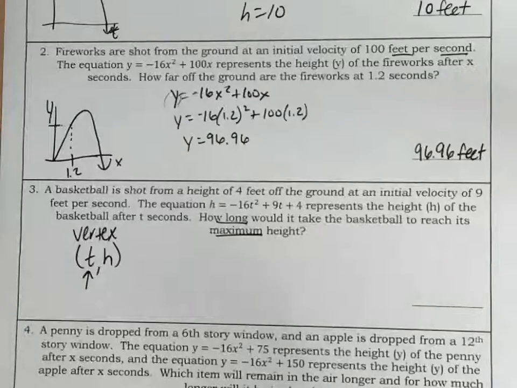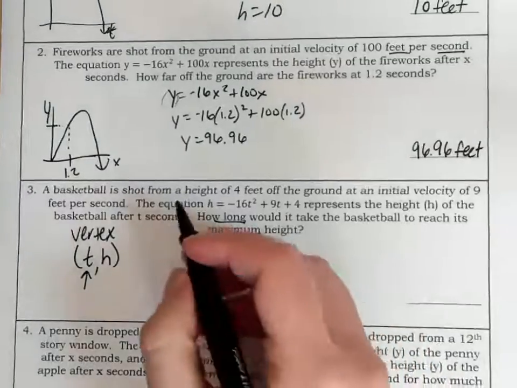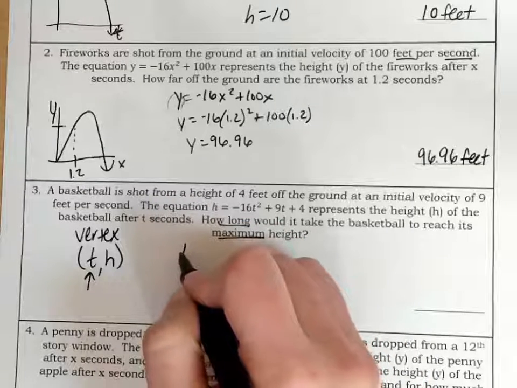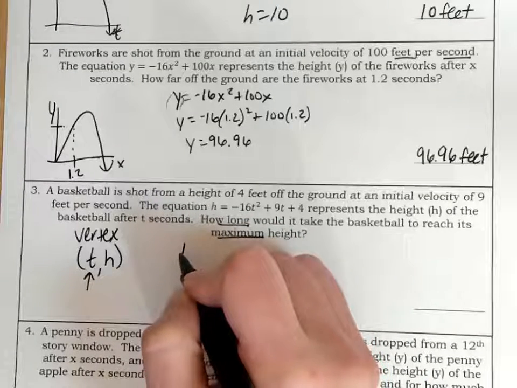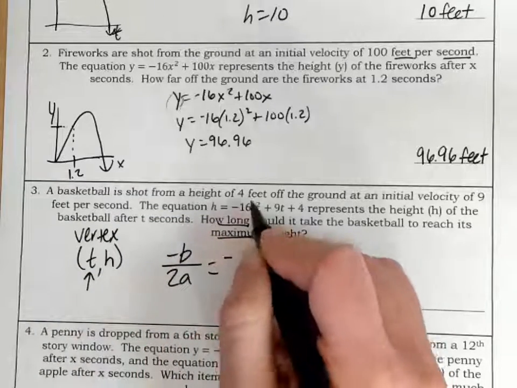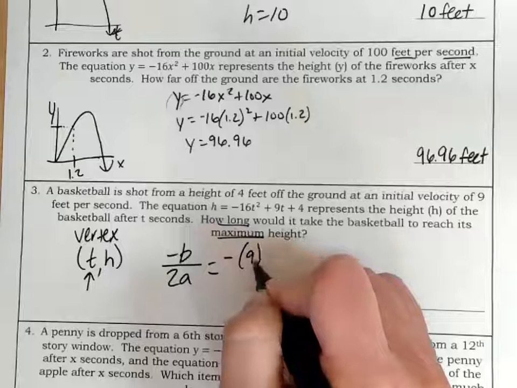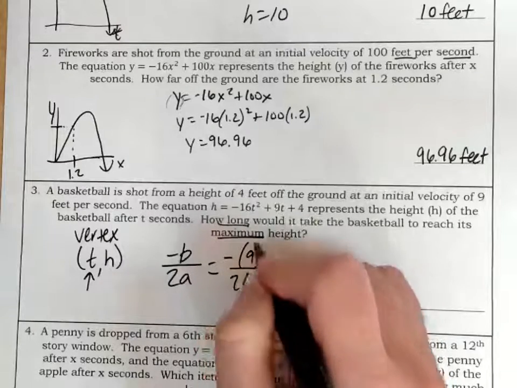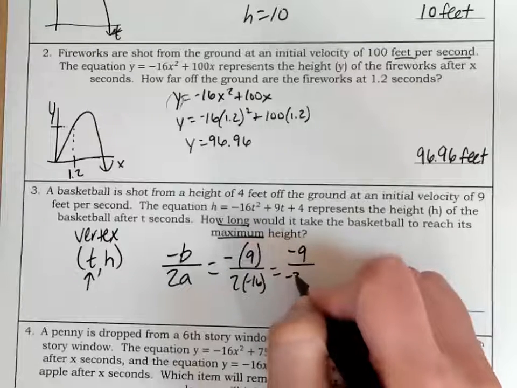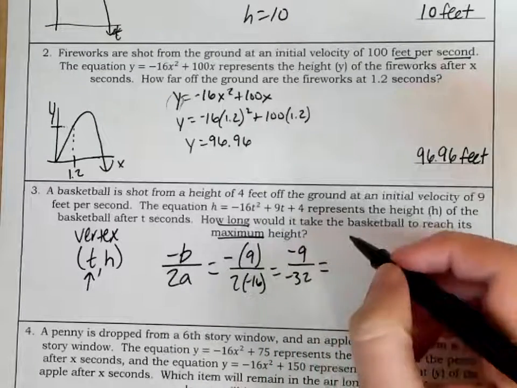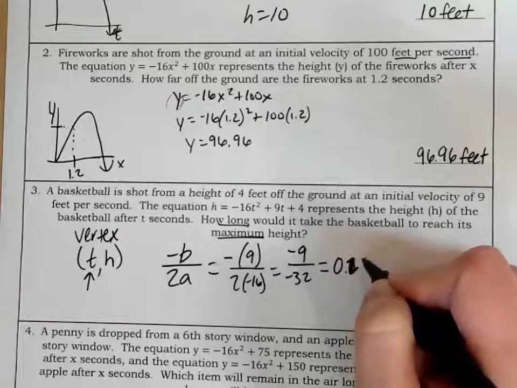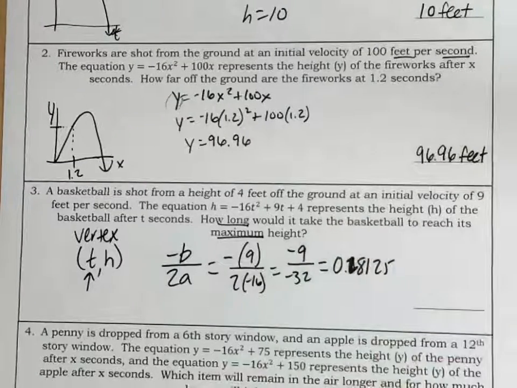So I specifically want to know the time from the vertex, not necessarily the height. So if you remember, we always start out by finding the axis of symmetry when we're looking for the vertex. So I'm going to go ahead and start that process. So it's going to be a negative b value divided by 2a. We have a 9 for our b value here, and a is a negative 16. So I can simplify this to get negative 9 divided by negative 32. When I work that out, I get 0.28125 with my calculator.